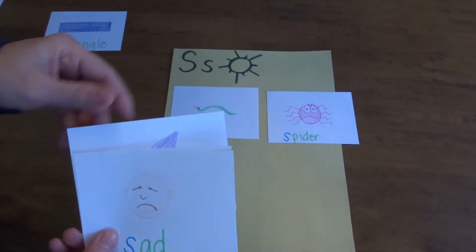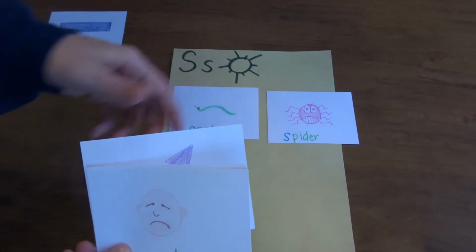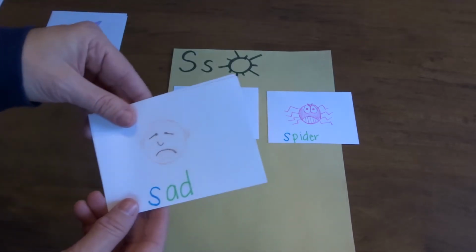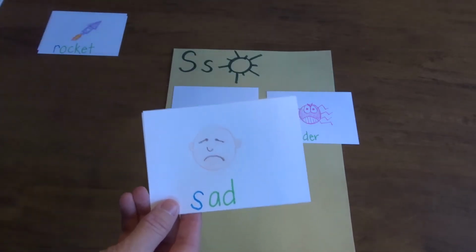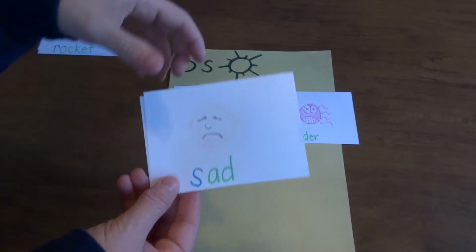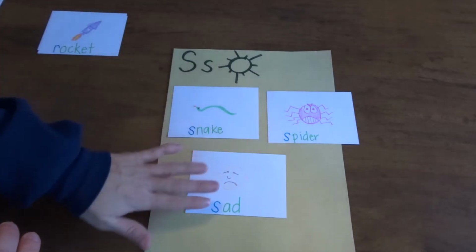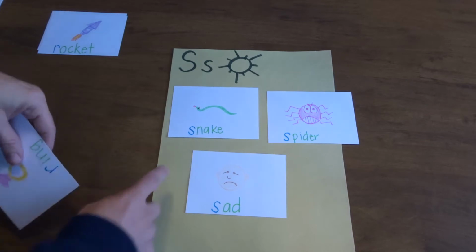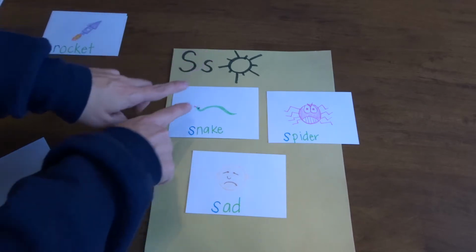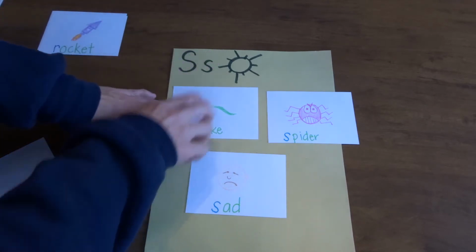Rocket, sun. No. Sad, sun. Yes, and that's why I have the words on here as well, to help trigger the child to recognize that these are the same sound.